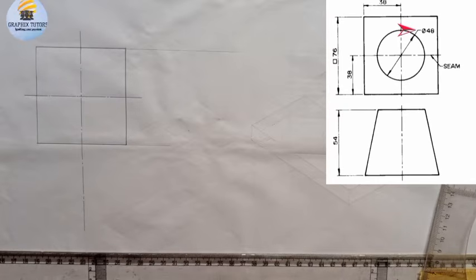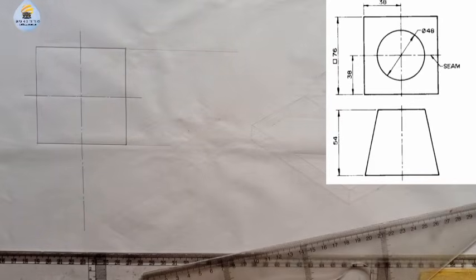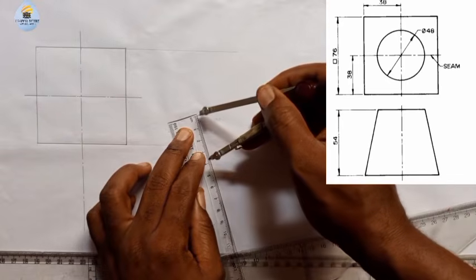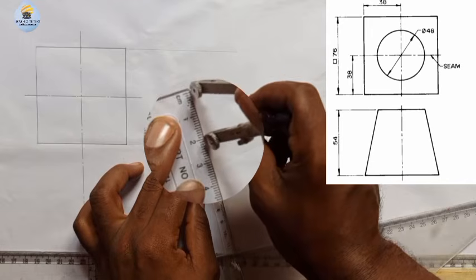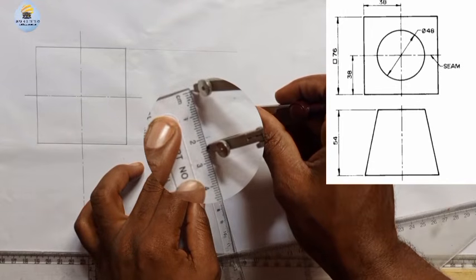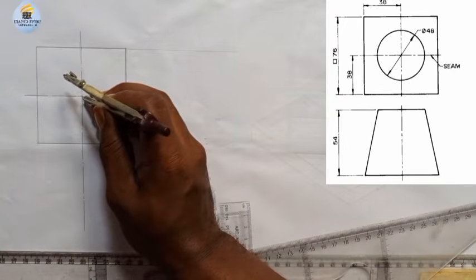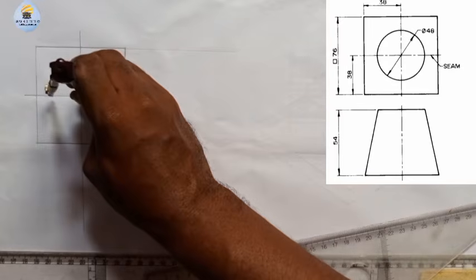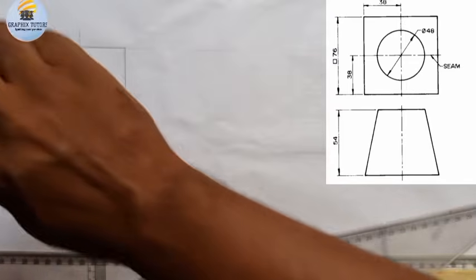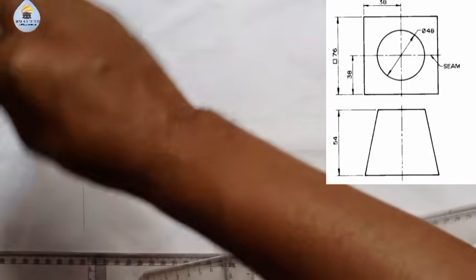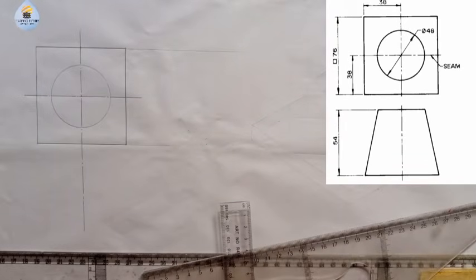Now, on the diagram, we're told that there's a circle in between, and the circle has a diameter of 48, which the radius of that diameter will give what? 24. So I'm going to take my meter rule, and I'm going to measure 24 from this. This is 20, right? And this is 24 here. And I'll place it at the center here, where the vertical and horizontal line meet. And I'm going to draw a circle this way. I'll draw the circle this way. You can see that. And I am done with the plan.